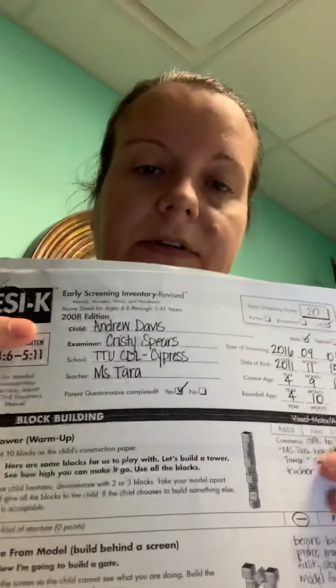And you will start by writing your information at the top. So it starts with the child's name. So you'll find out in your video what your child's name is, and you'll write their name there. You are the examiner.